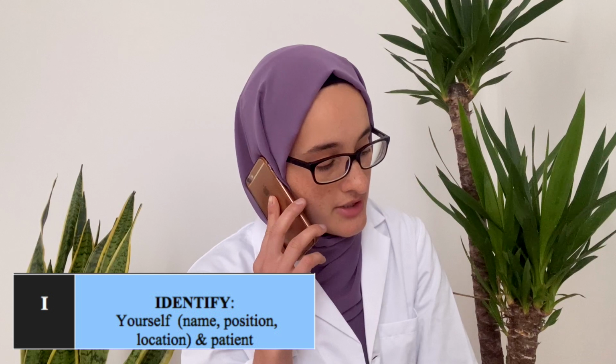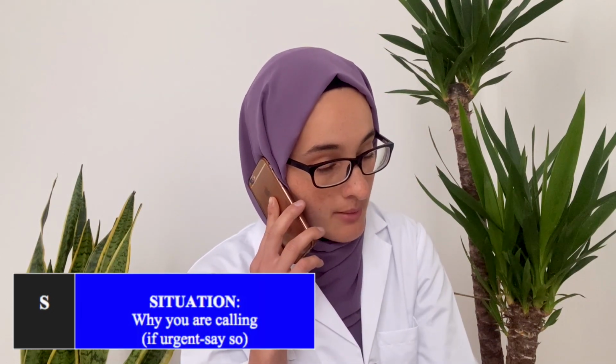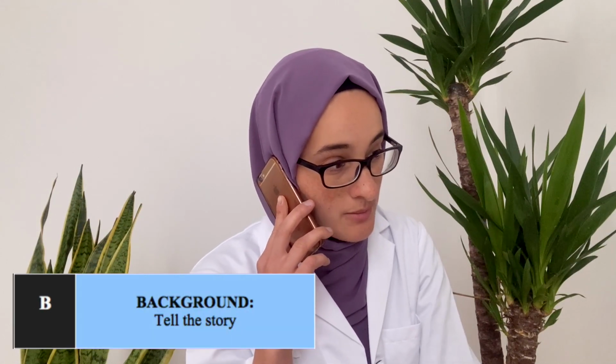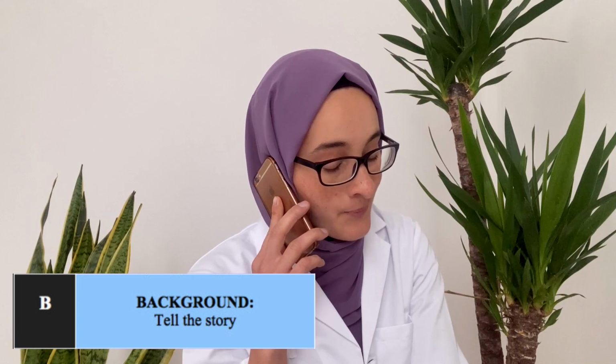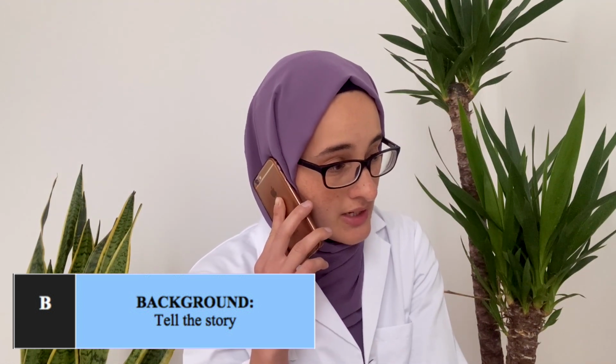Hello, is this the MedReg? Yeah, hi, my name is Sarah. I'm one of the junior doctors on the ward. I'm calling you about a patient that I'm worried has sepsis. So this is John Smith. He's a 59-year-old gentleman. He was admitted following a fall with a hip fracture, currently awaiting his operation. He's known for COPD, but otherwise fit and well, not on any other medication.